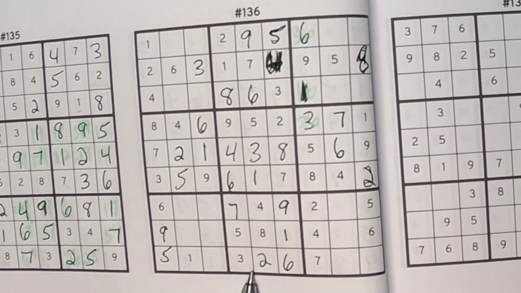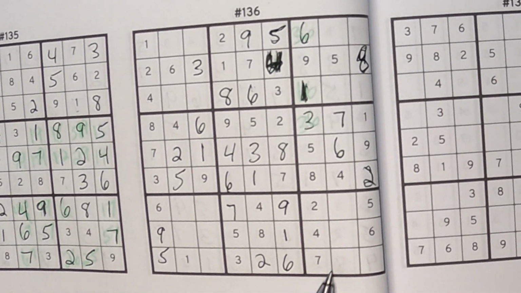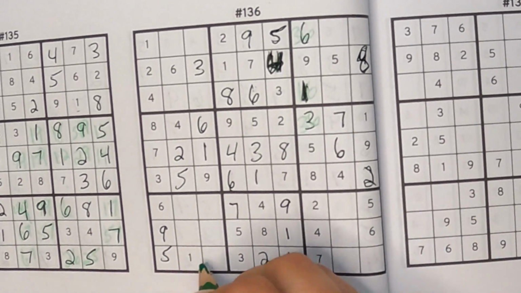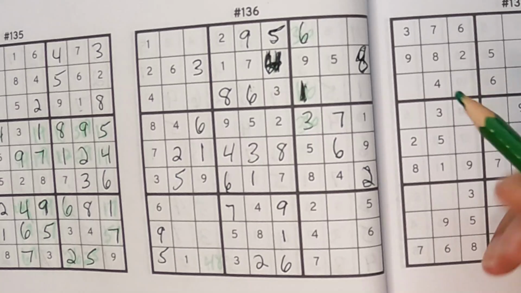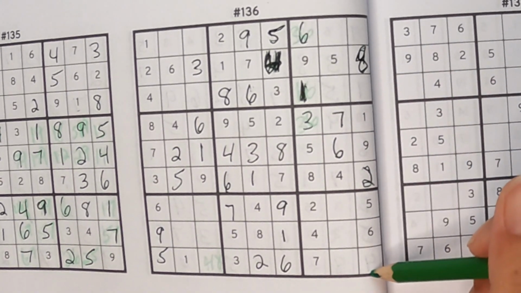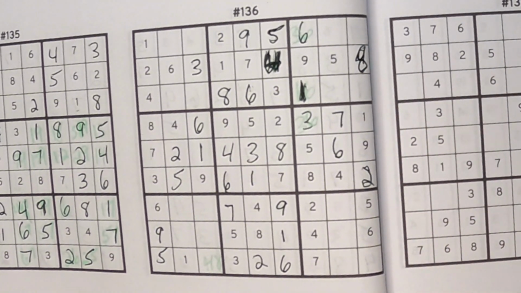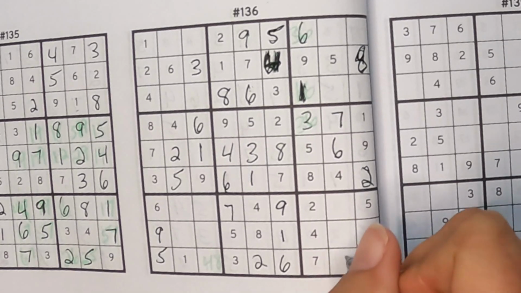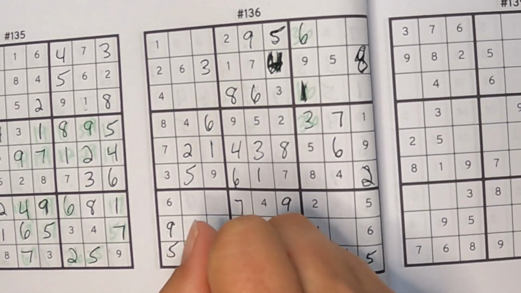For this bottom row, we're missing 4, 8, and 9. We've got a 9 here, so 4, 8. 4 covering both of these boxes, 8 here. Means this is our 5. That 4 makes this our 8. And our 4.